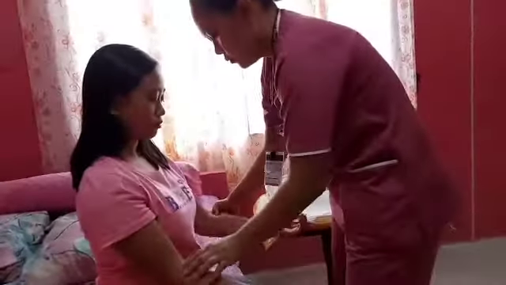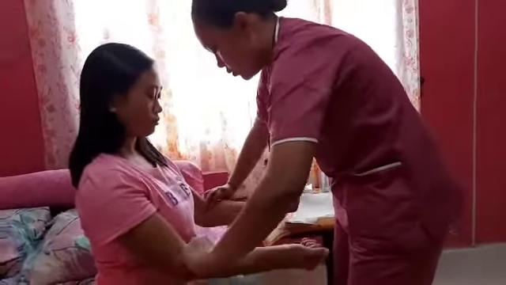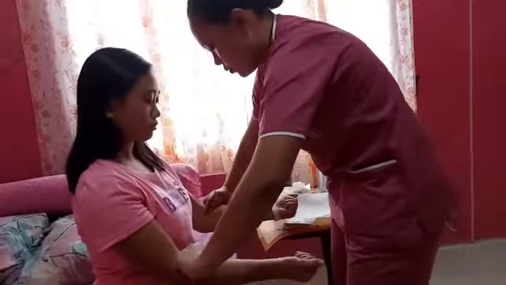Palpate the brachial, ulnar, and radial pulses. Inspect the palms of the hands and palpate for temperature. Check for capillary refill. Test the range of motion of the wrist, and test rapid alternating movements of the hands.